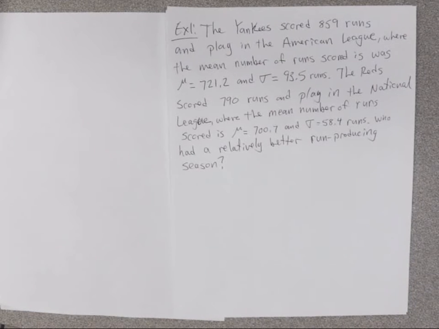So here this example says the Yankees scored 859 runs and play in the American League, where the mean number of runs scored is mu equals 721.2 and standard deviation sigma of 93.5 runs. The Reds scored 790 runs and play in the National League, where the mean number of runs scored is mu equals 700.7 and standard deviation sigma of 58.4 runs. Who had a relatively better run producing season?